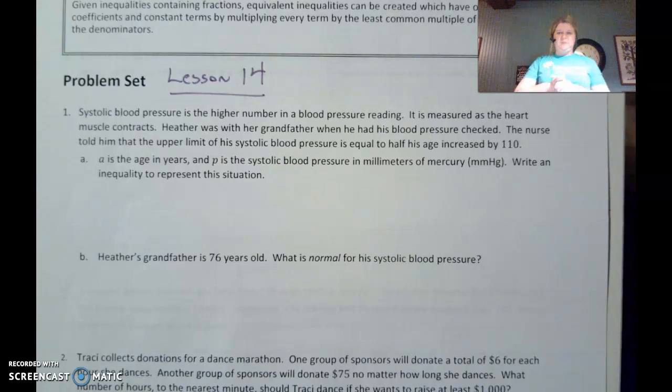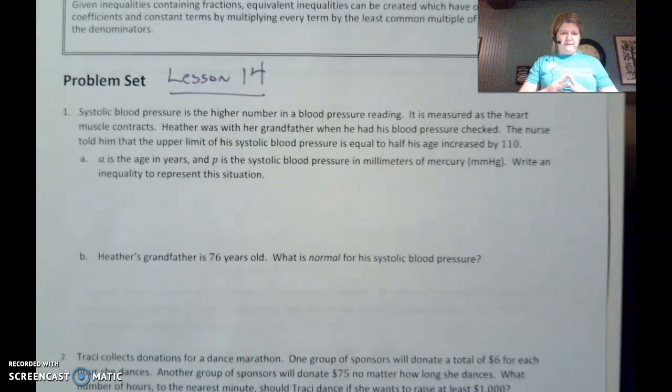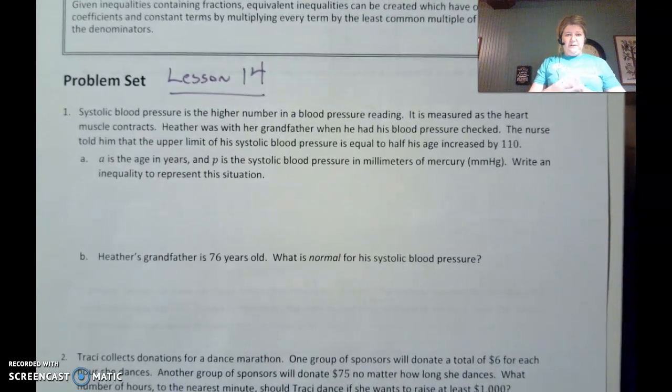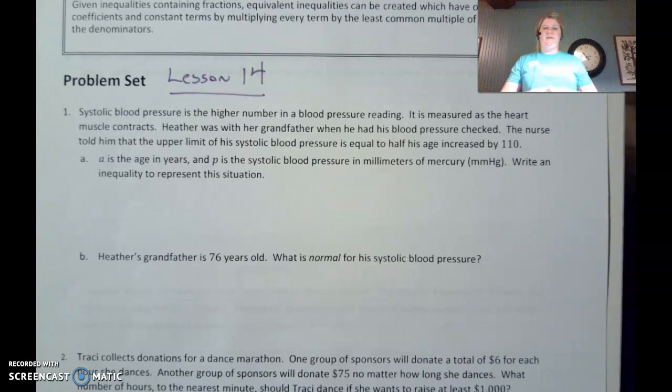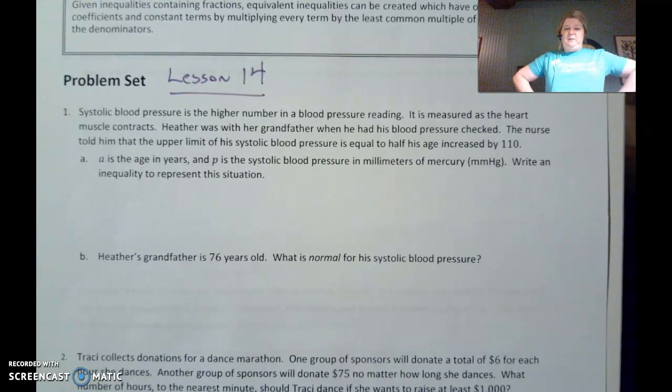Okay, now we're going to look at the problem set for lesson 14. The first question is about systolic blood pressure, and that's the higher number in the blood pressure reading. It is measured as the heart muscle contracts. Now, Heather was with her grandfather when he had his blood pressure checked.